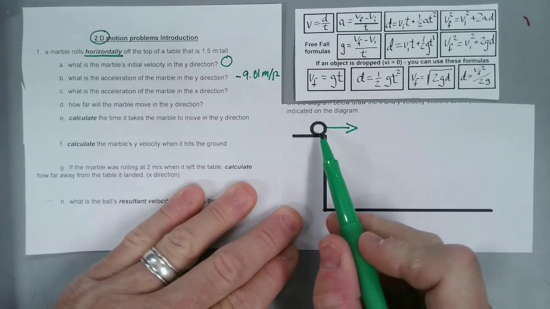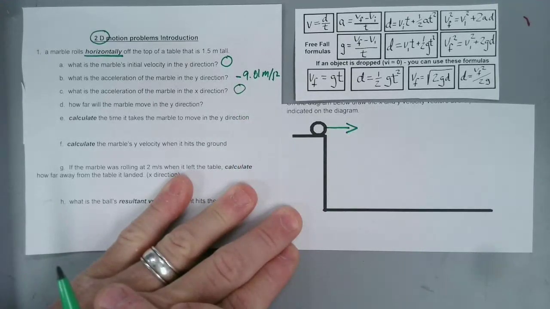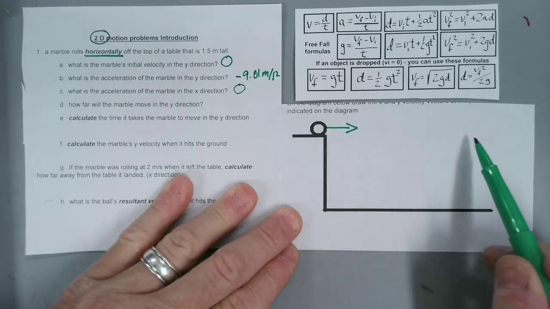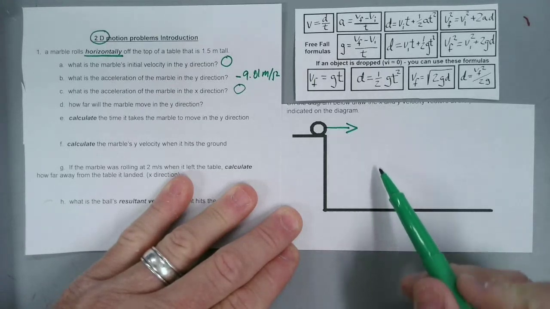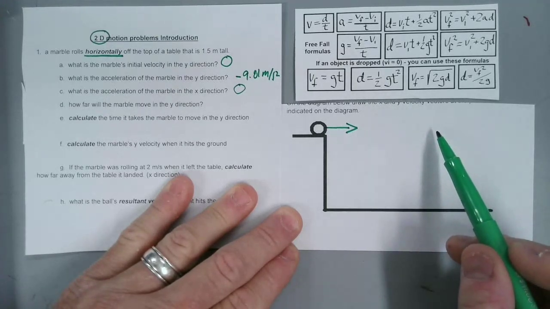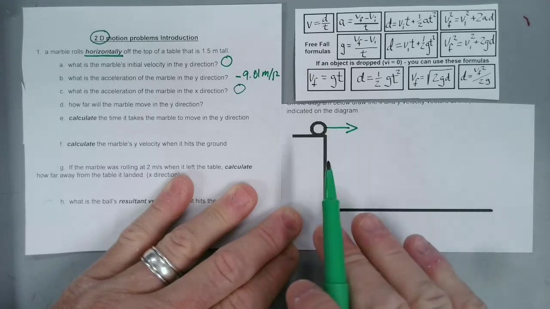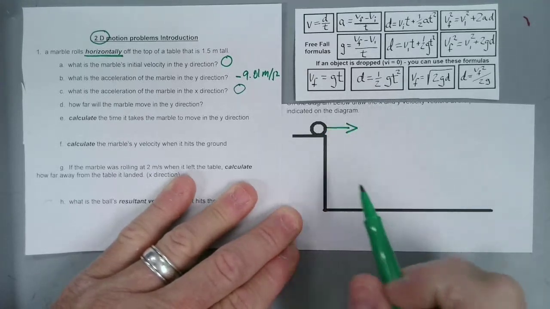So the marble coming off the table has an acceleration of 0 in the X direction. There is nothing to change the velocity of the marble going this way. Gravity is going to change its motion in the Y, but not in the X. That's a very important note to make, and that's always going to be true about these problems when we have two-dimensional motion of an object flying through the air.